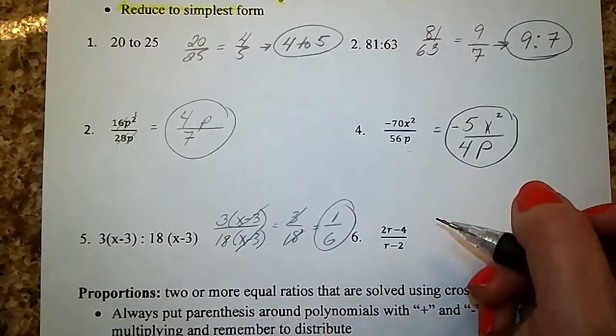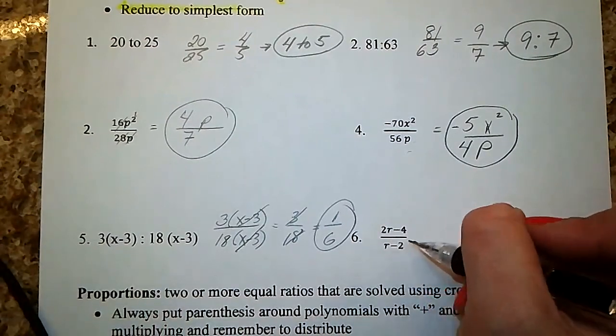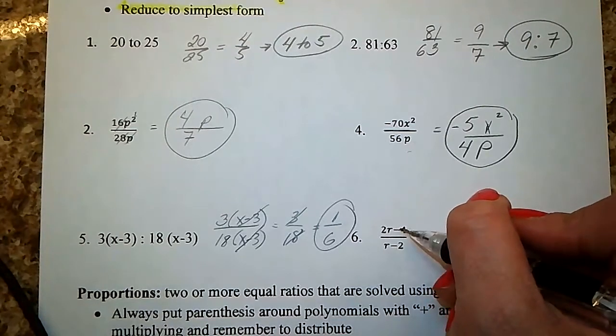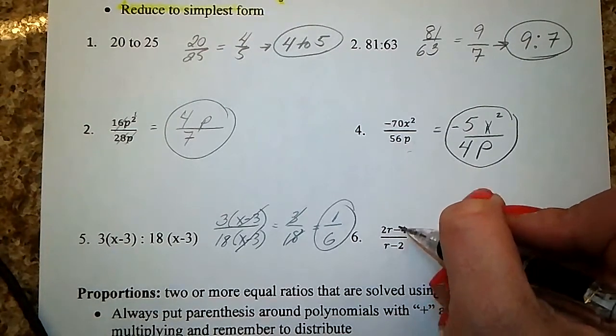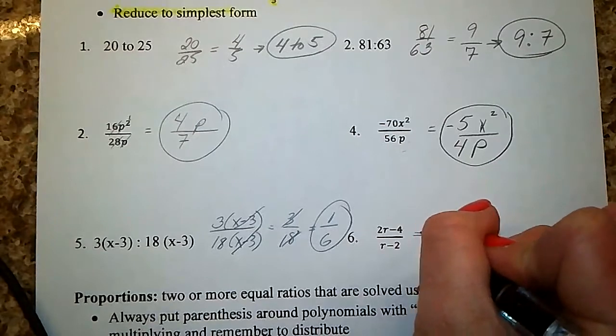In the next one, we can't do anything. Can't cancel the r's. You are bound here with a sign in between, a subtraction sign. So you cannot cancel. Instead, what we have to do is factor.